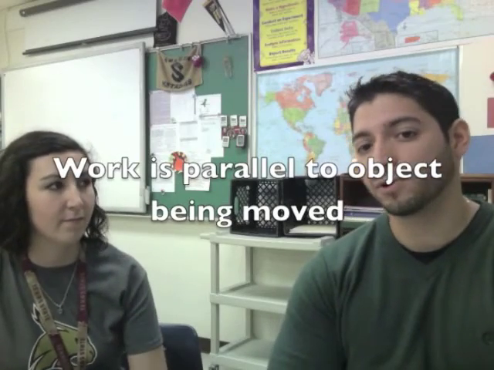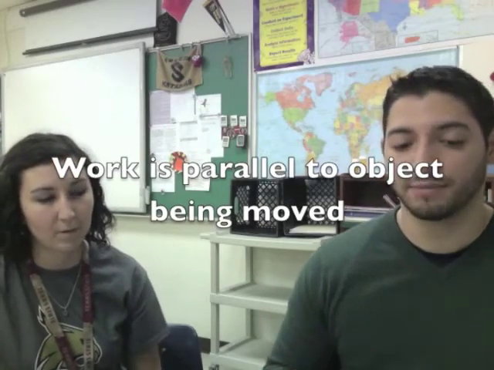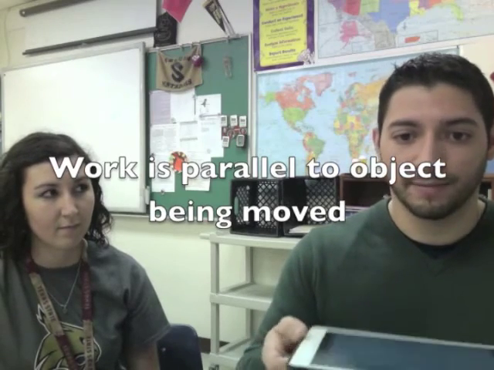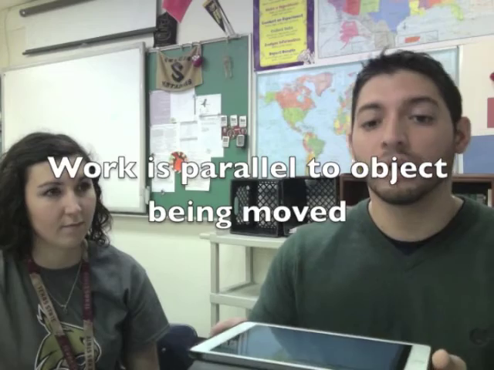Right, and force works parallel to the object. So let's say I'm picking up this iPad here. If I move it up, I am doing work on this iPad to move it up, as opposed to if I'm carrying it just like this and I'm walking with it. So no work is being done whenever I'm carrying or walking with it, as opposed to when I'm raising it.